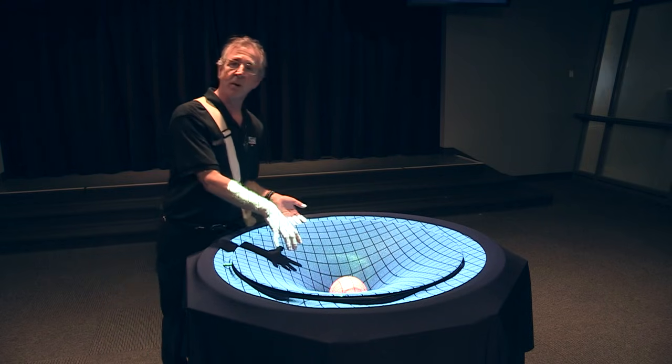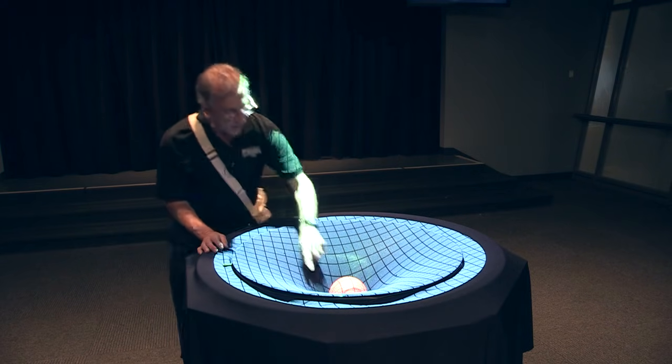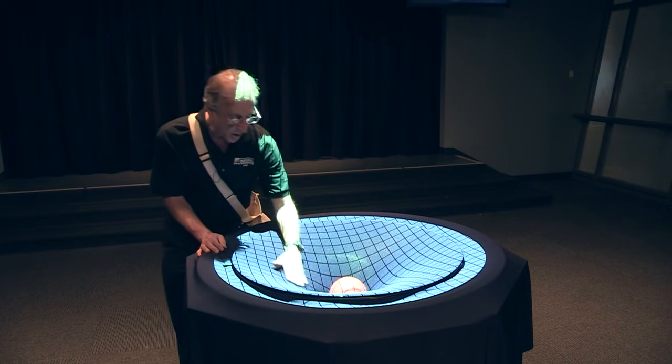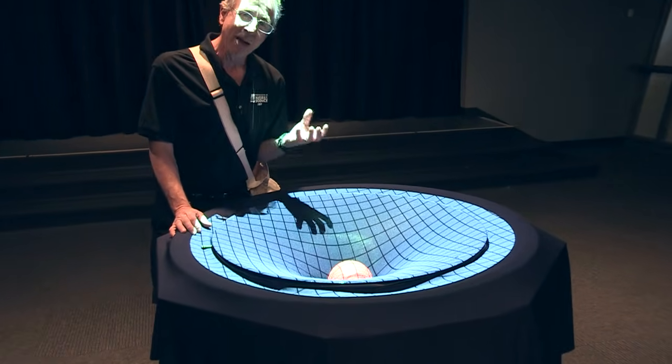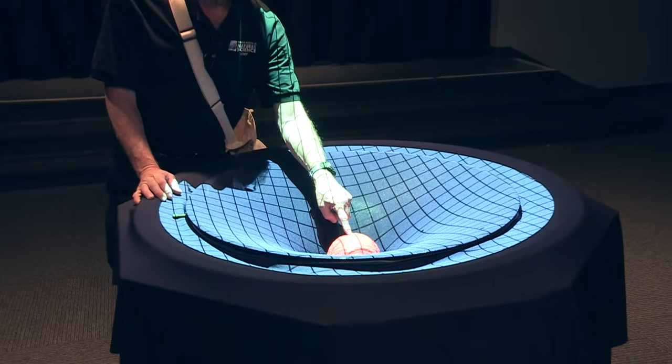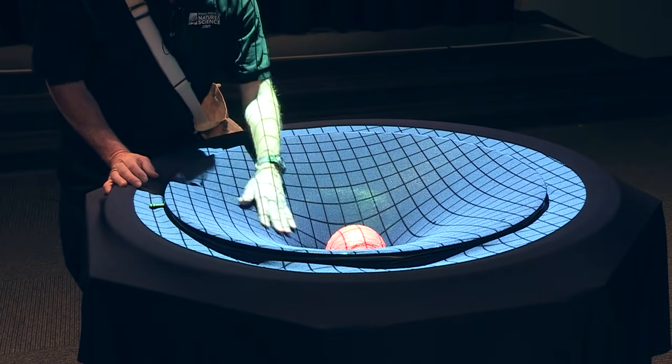A heavier ball would curve it more, a ball that's not so much would curve it less. But the point is that 4 pounds of ball curves the space like that. It doesn't matter how I get 4 pounds over there. Out here, it will still curve it the same amount.